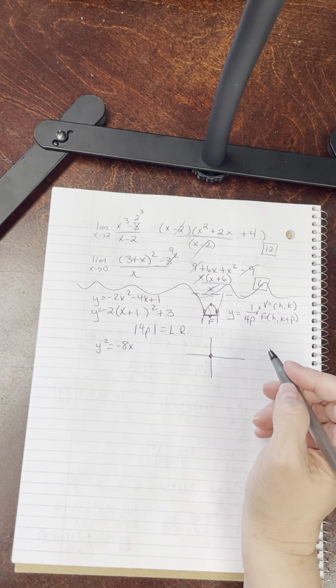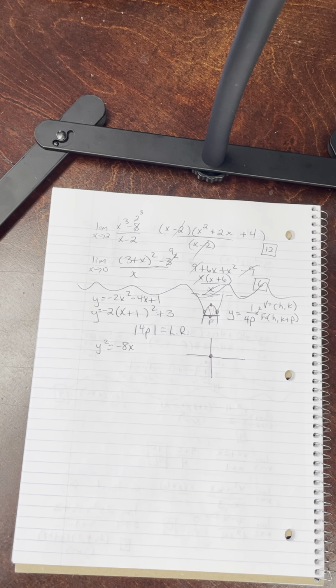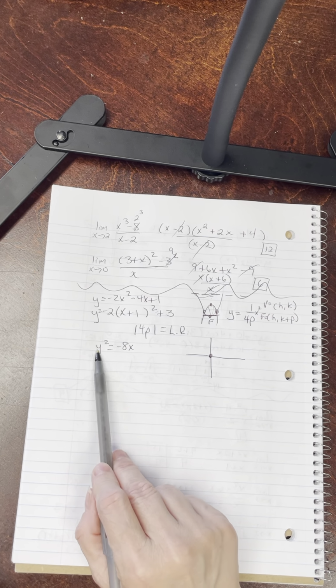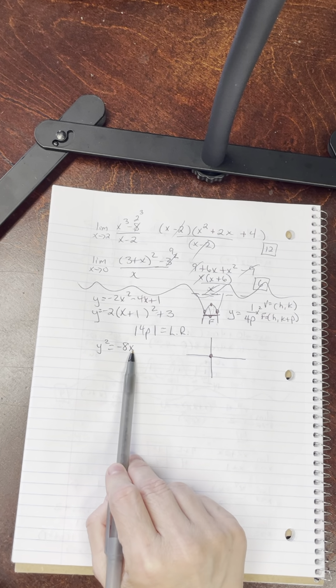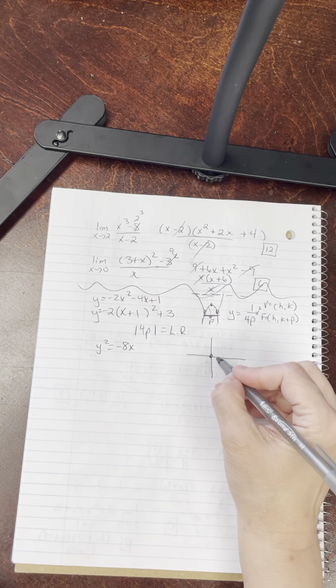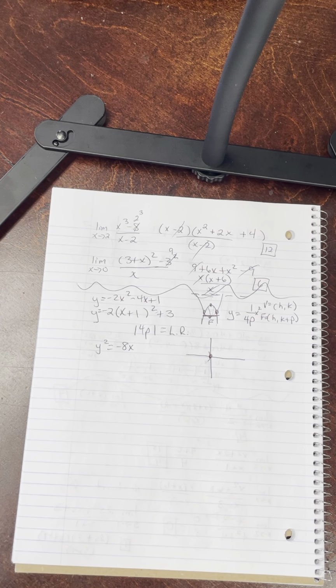And then my negative means that I am opening it negatively, but I also realize that my y is being squared, not my x, and I'm used to seeing it that way. So this means that it is a flipped sideways one, so it's not opening positively, it's opening negatively. So that part I can get just from generalizing what they gave me.